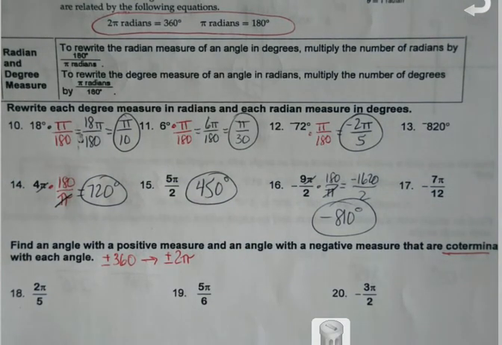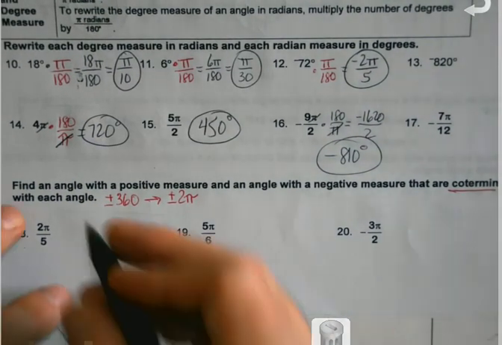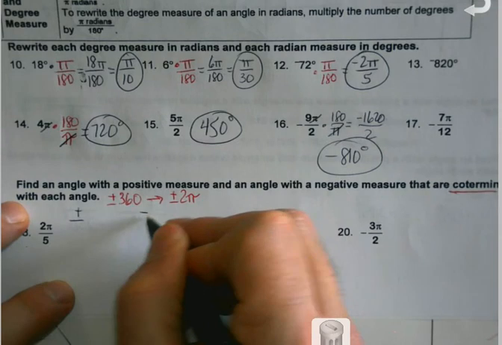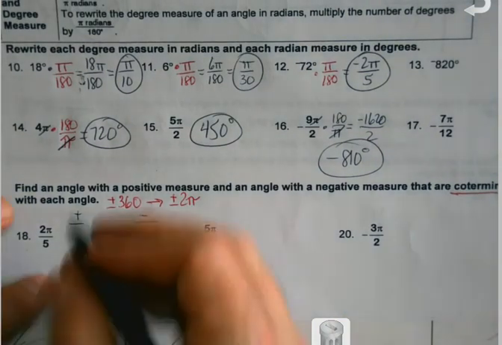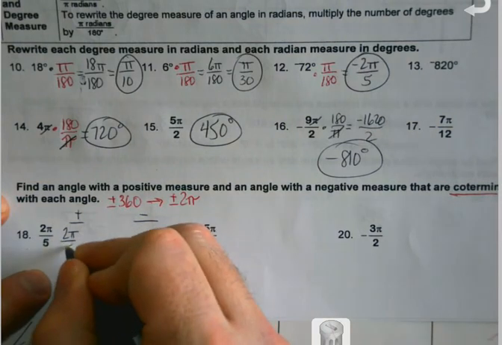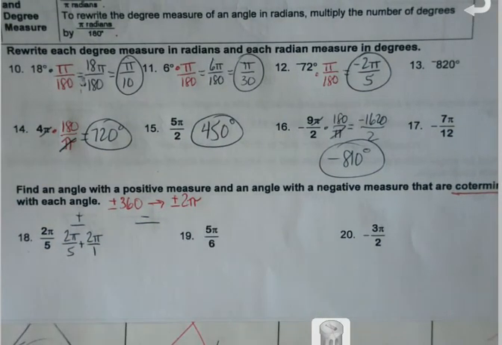depending on if we want a positive or a negative coterminal angle. I've had people say, well, can I just put it into degrees? Sure, but then you've got to put it back in radians at the end. If your problem starts in radians, it needs to end in radians. If it starts in degrees, it needs to end in degrees, unless you're told to do otherwise. So if I've got 2 pi over 5, and I want to add 2 pi to this. Okay, so I've got 2 pi over 5, and I want to add 2 pi, or 2 pi over 1 if you want to look at it as a fraction.